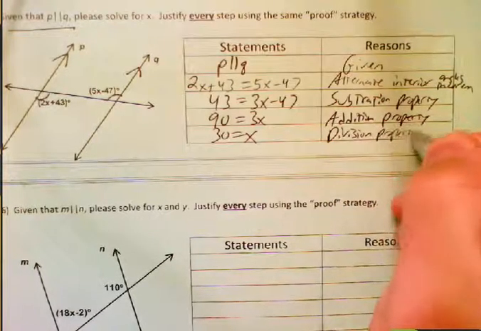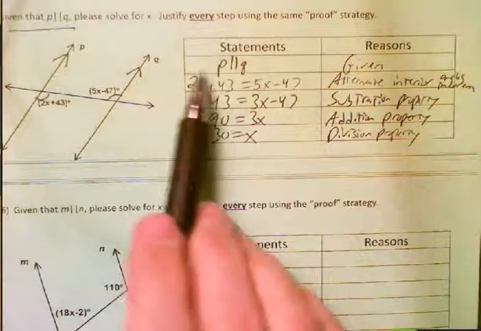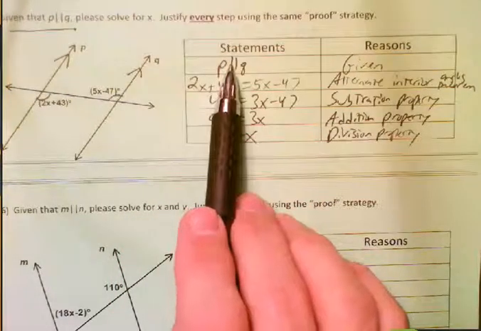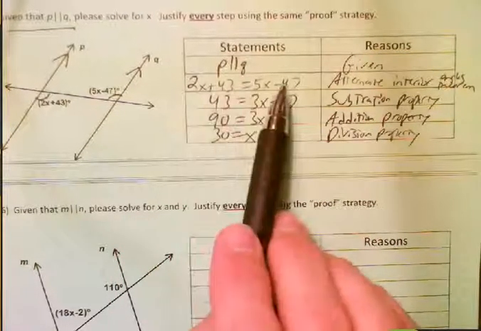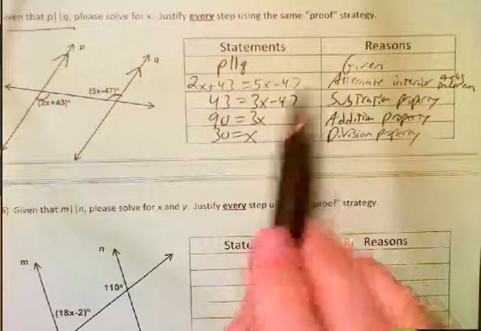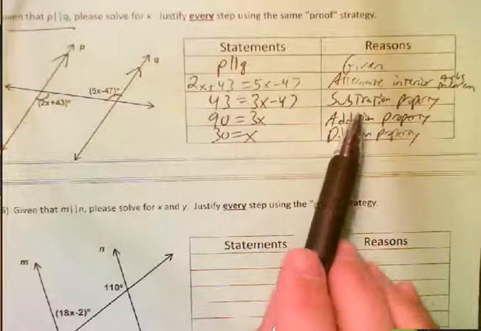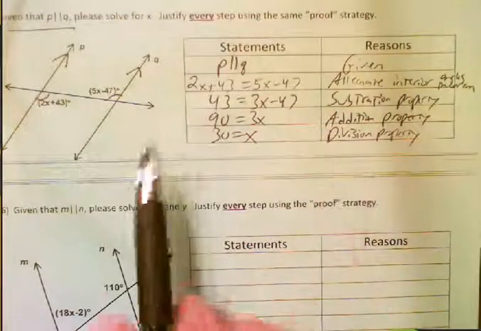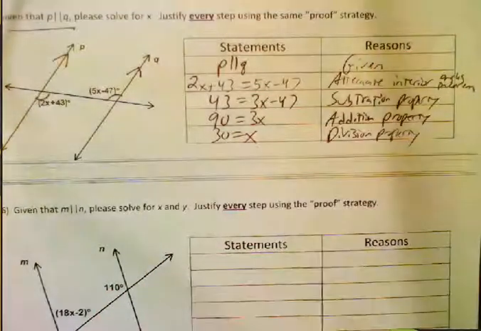Every single statement I made has a reason that matches it. I was given the parallel lines. I knew these angles were going to be congruent. Their measures were going to be equal because of the alternate interior angles theorem. Then I solved algebraically using all those properties that you've done in algebra before. And that's a full proof right there. All right, let's try another one.